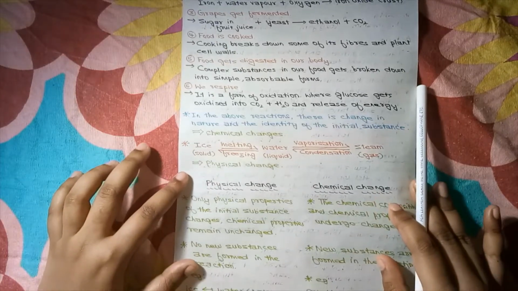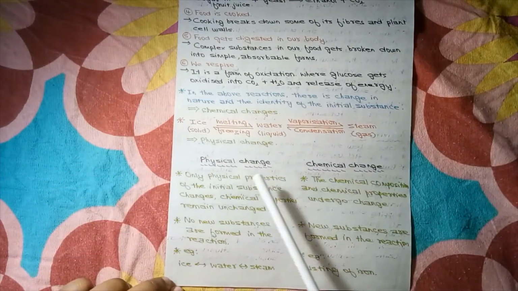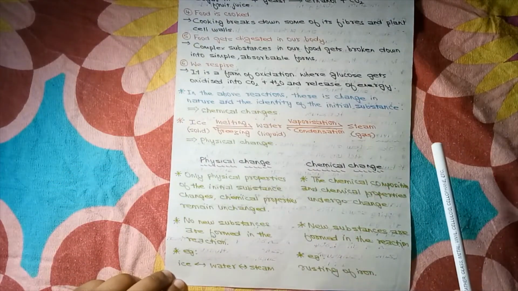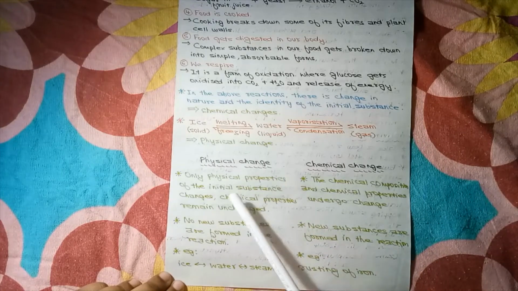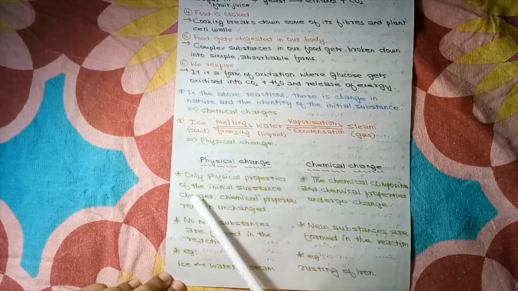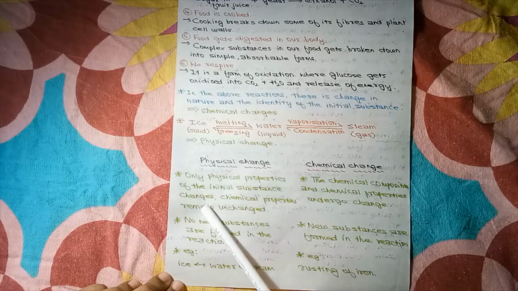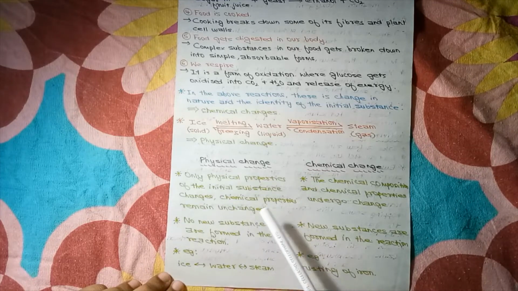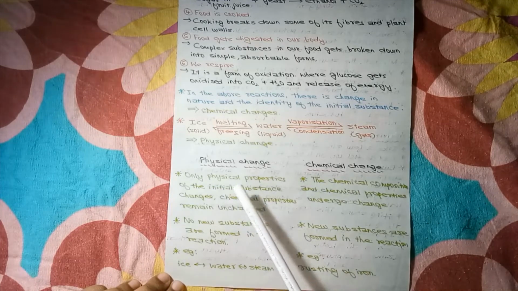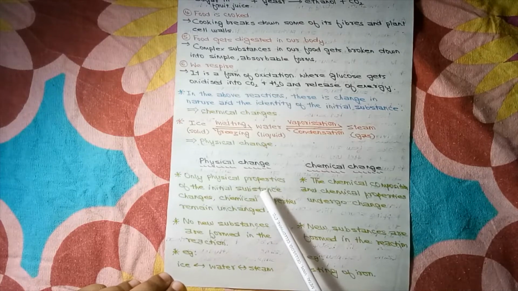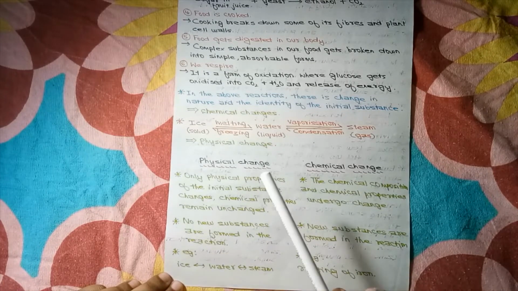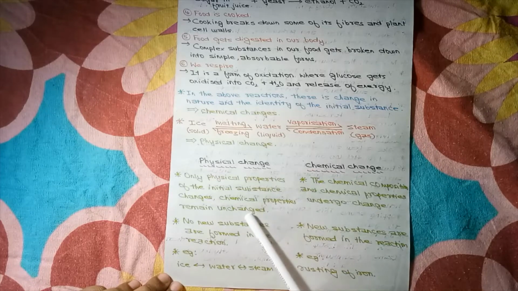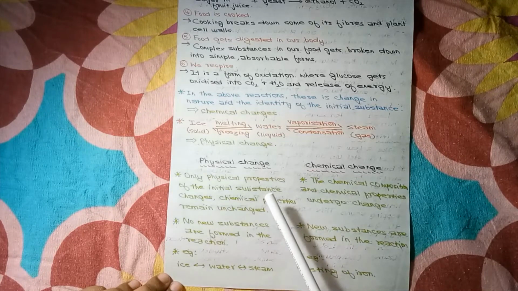Now let us look at the difference between physical change and chemical change. In physical change, only physical properties of the initial substance change. Note that the chemical properties remain unchanged. Only physical properties like melting point, boiling point, physical state, etc. change, but chemical properties remain unchanged.